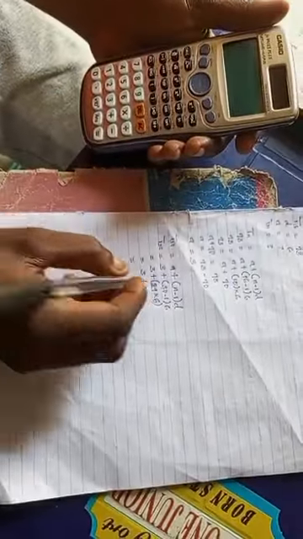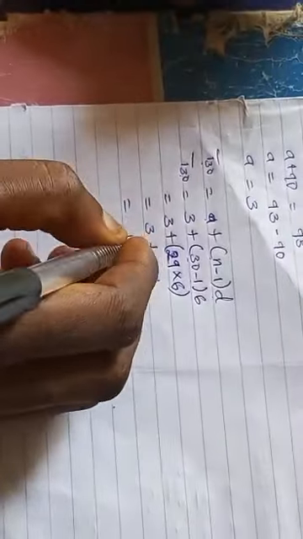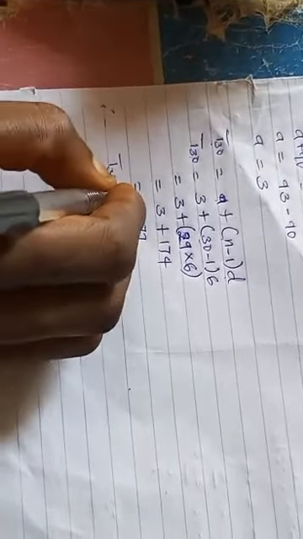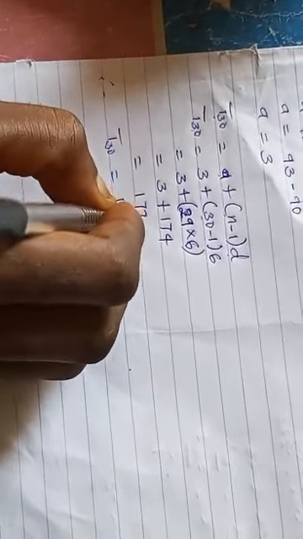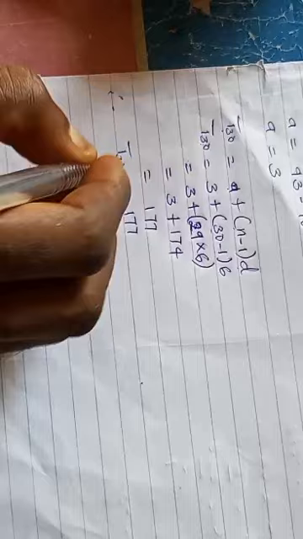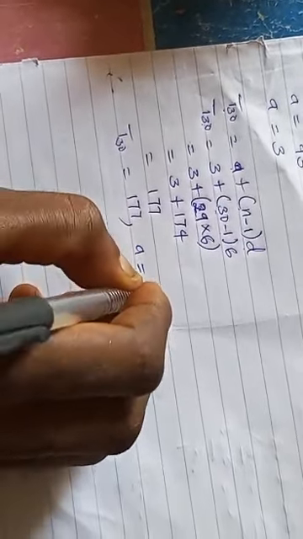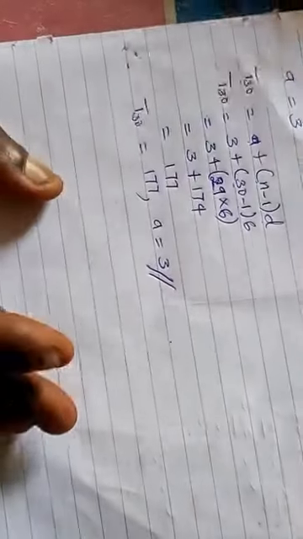So the answer will now become 177. Therefore the 30th term here is equal to 177, and your first term A is equal to 3. So this alone satisfies the question. So these are the answers to the question. Thank you very much.